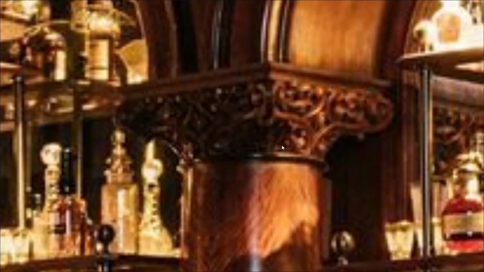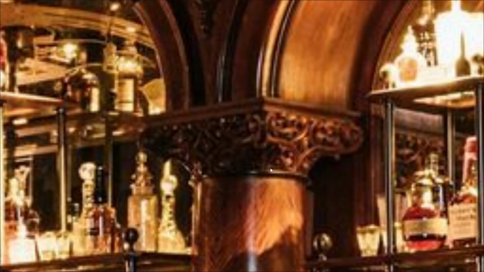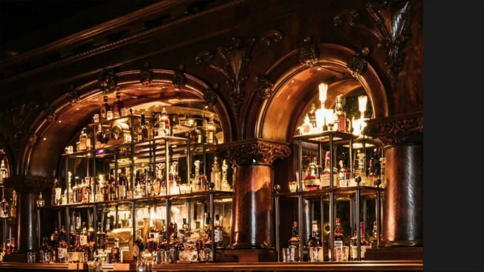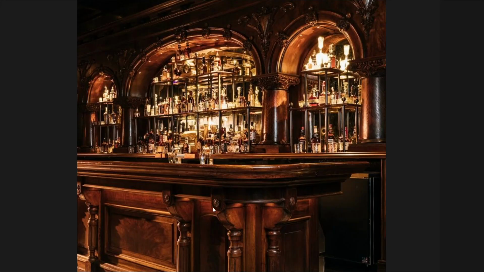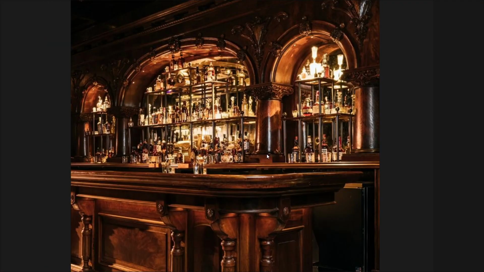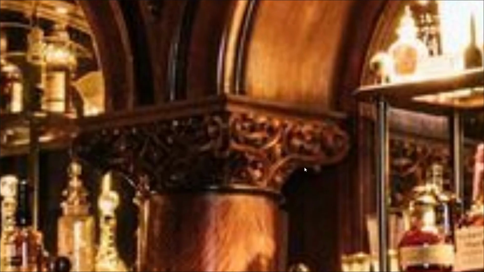Something like this, with all of this ornate and intricate detail, is one of those areas where we might want to actually model a good majority of it. Not because it's that much bigger. You could theoretically trim sheet it, but because it really does impact the silhouette of this object.